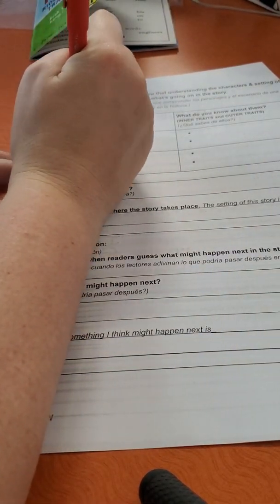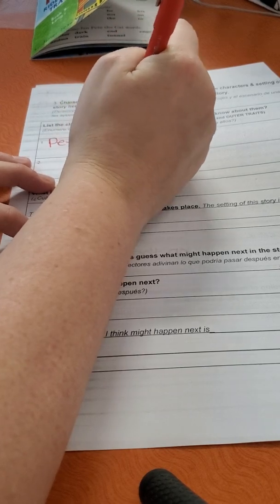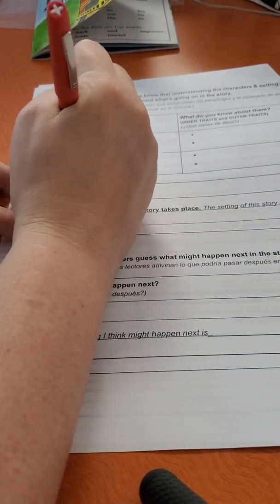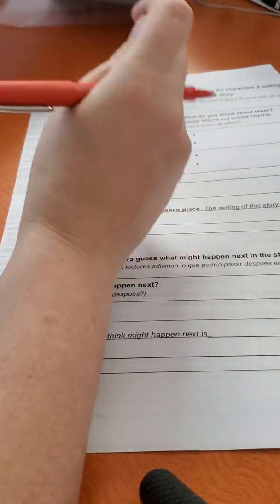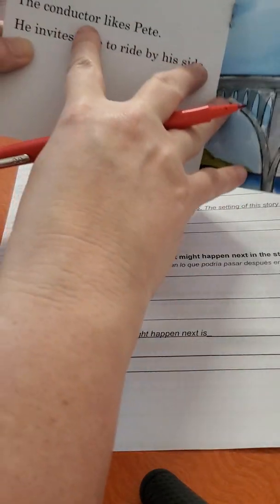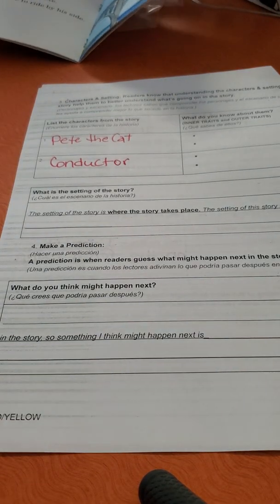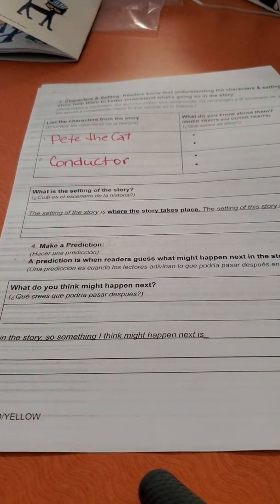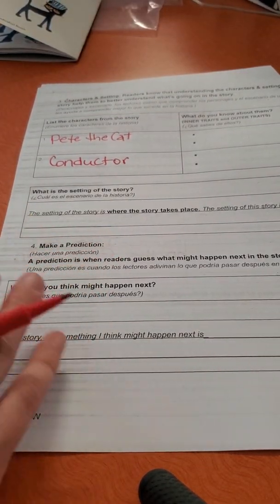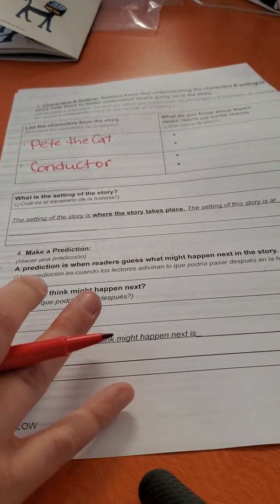So let's go ahead and write down some characters. First I'm going to do Pete the cat, and I'm going to do the conductor. I can't remember how to spell conductor. Does it have an O-R? It does have an O-R, so I looked back in the story to help me remember how to spell that. All right, conductor. So it said that the conductor invited Pete to come and sit with him on the train.